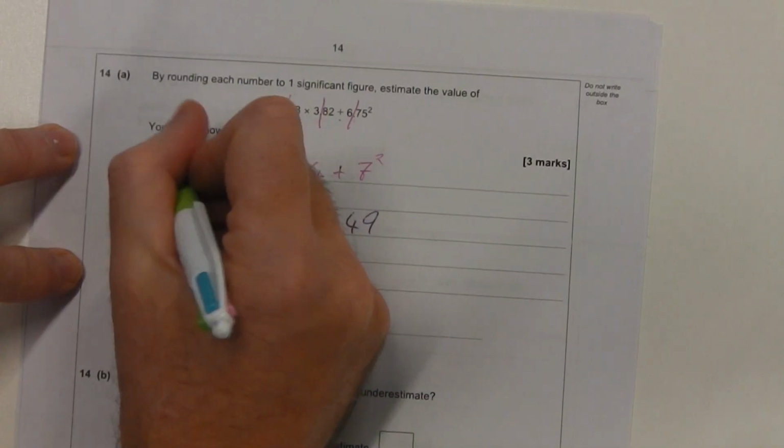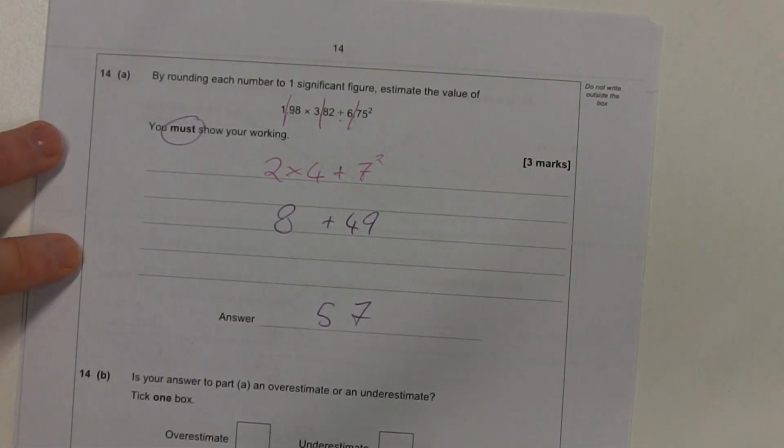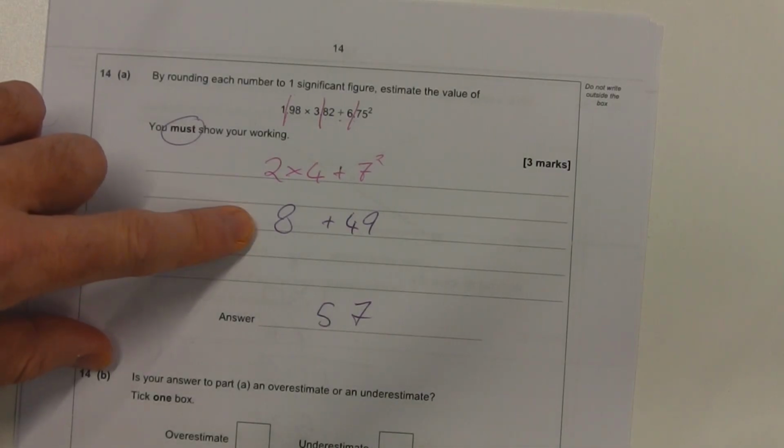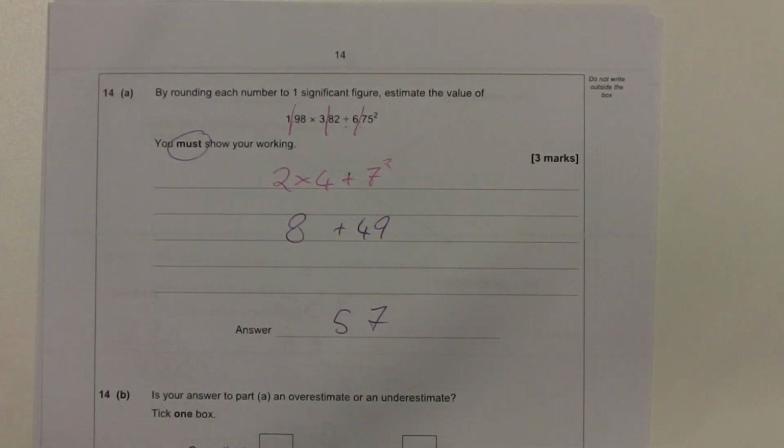And that is important because it says you must show your working. So if you got the right answer but you didn't show your working, you will not get any marks. When it says you must, make sure you do. You should be doing it anyway, but make sure.